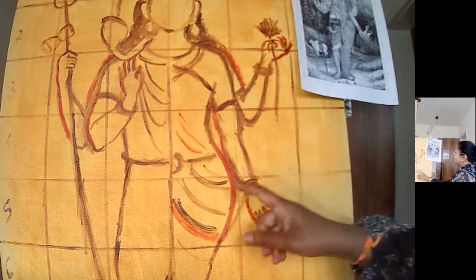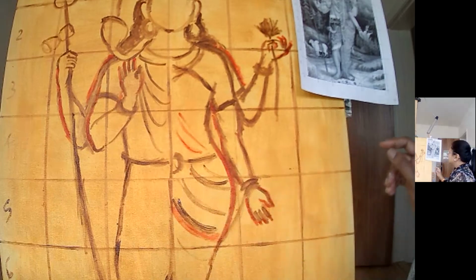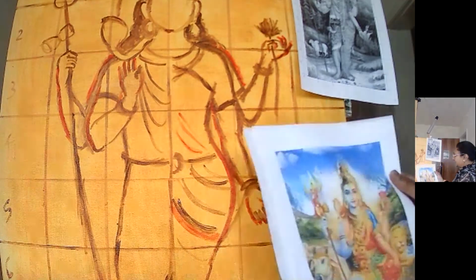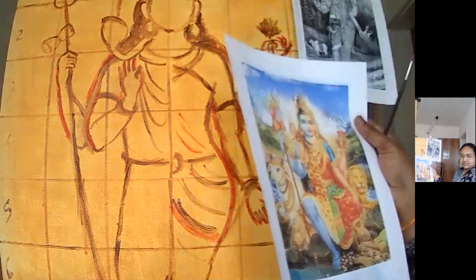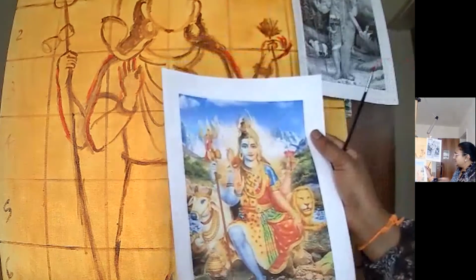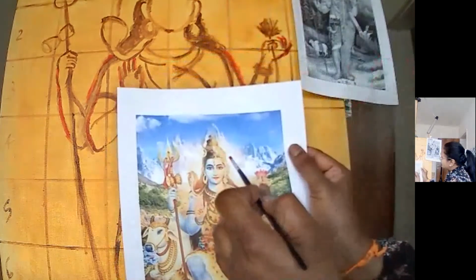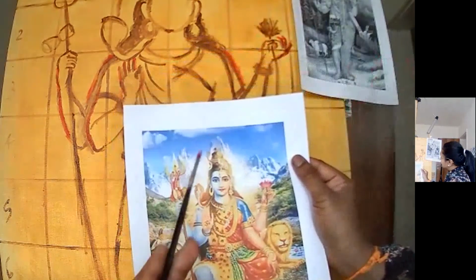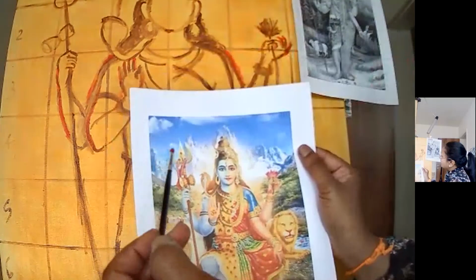Now I'm ready to move on to the other reference. Let's pick up the reference here and see what all we can learn from this. So the main element is the face that we are going to work on just now.